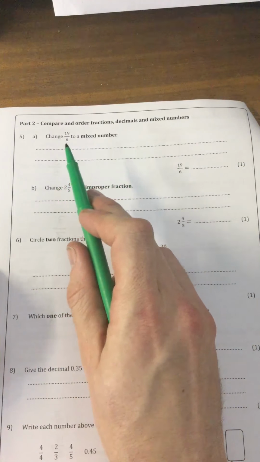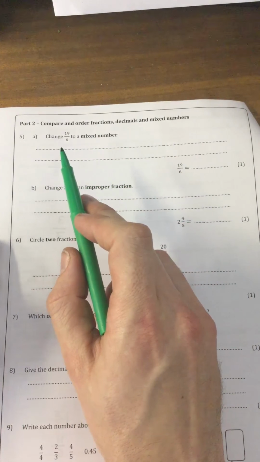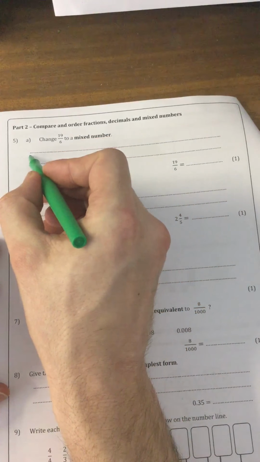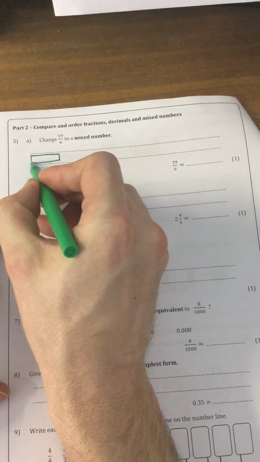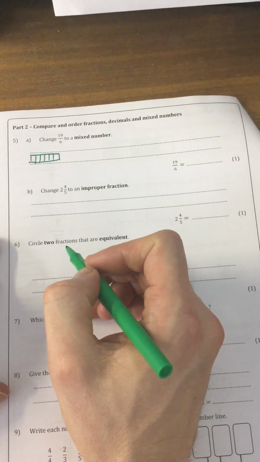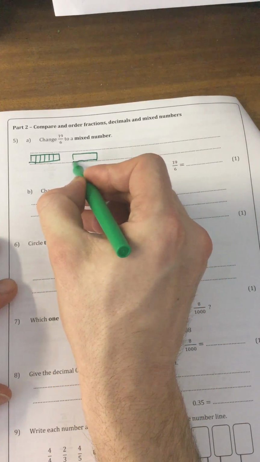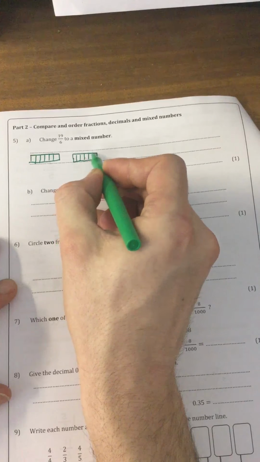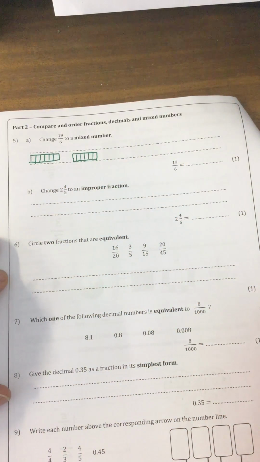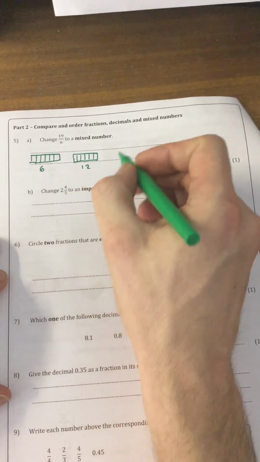Change 19 sixths to a mixed number. Now, if you want to do this as a bar model, you can draw a bar and split it into 6 parts. That's 6 sixths. So I'm going to need another bar. That's another 6 sixths. That's 12 sixths. I've got 6 sixths, 12 sixths.